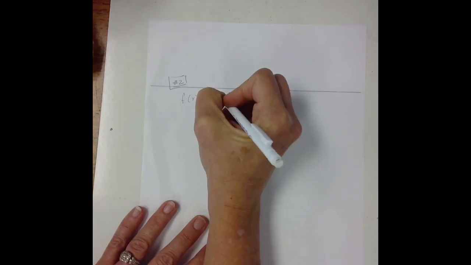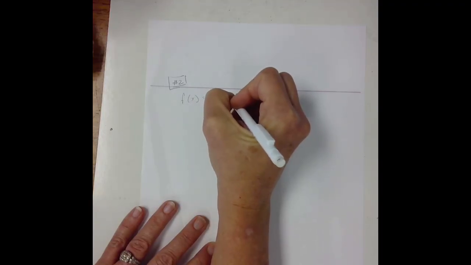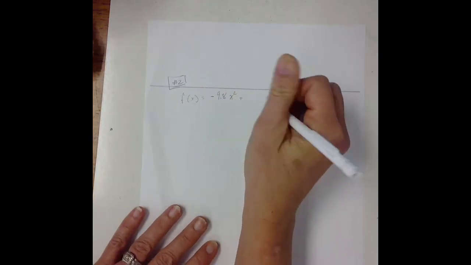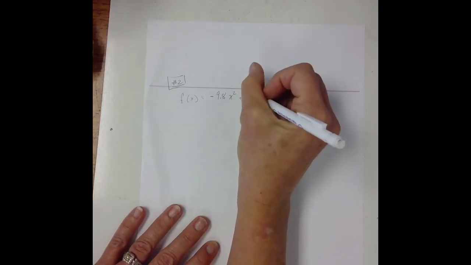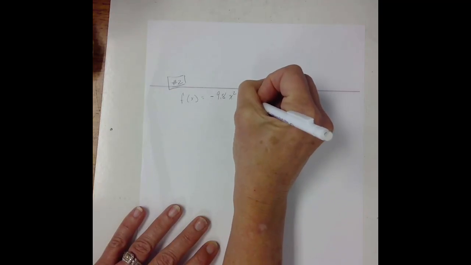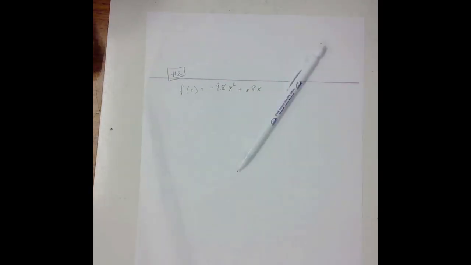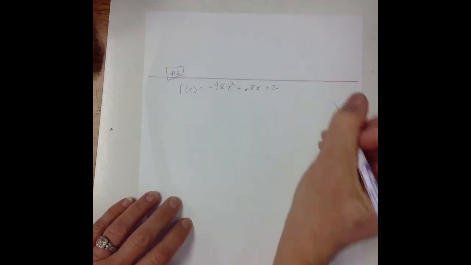So it should be something like negative 9.8 x squared plus 0.8x, and then release plus 2.